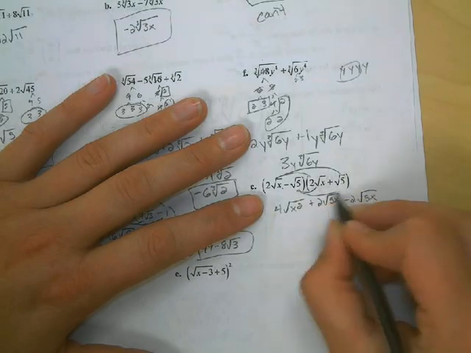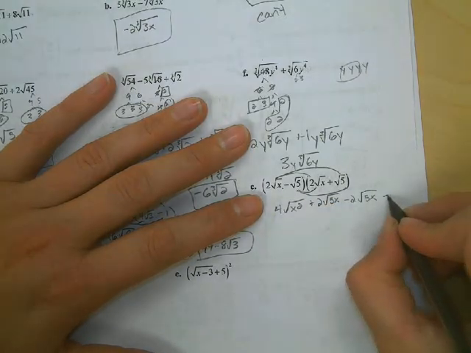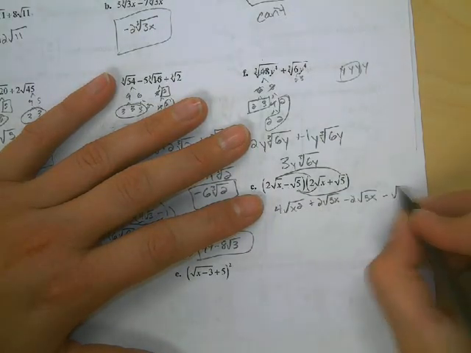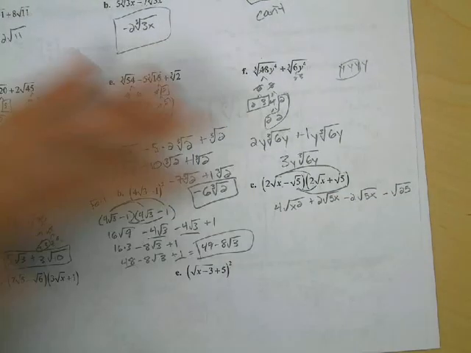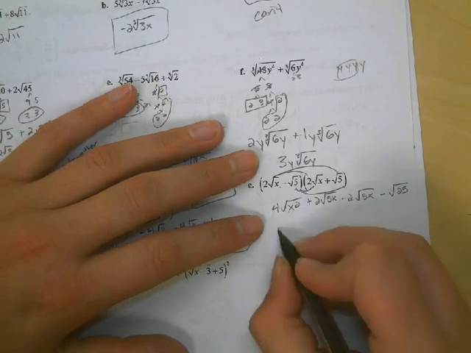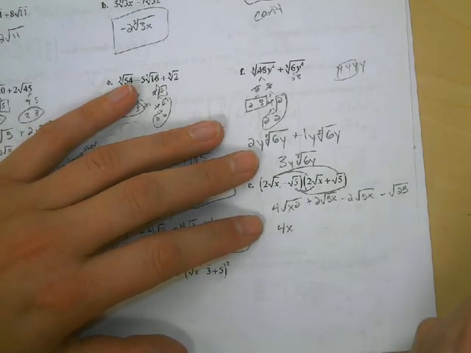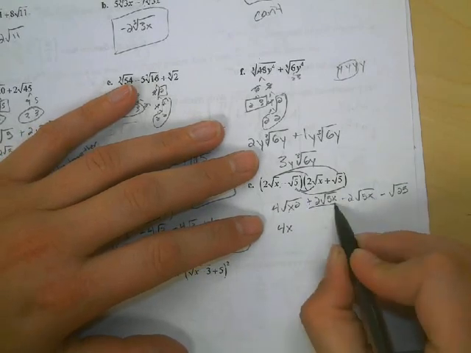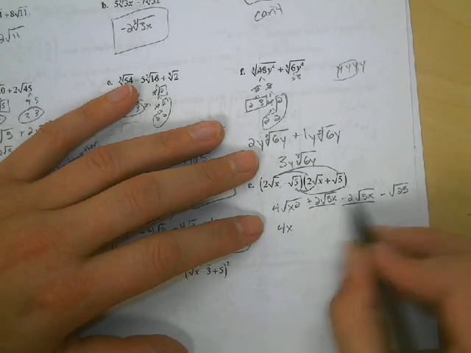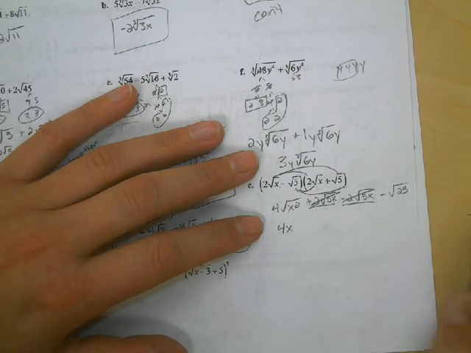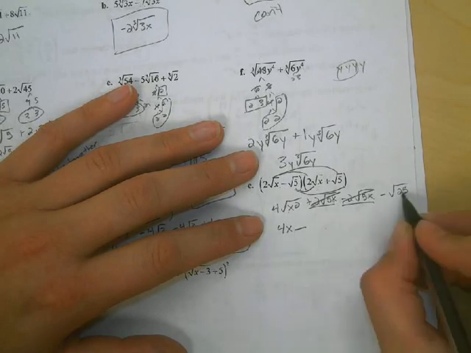And last, negative times positive makes negative. 5 times 5 makes 25. Simplify each of your radicals. Square root of x squared is x. Right? Positive 2, negative 2 root 5x, those are like radicals and they're opposites, so they cancel. And square root of 25 is just 5.